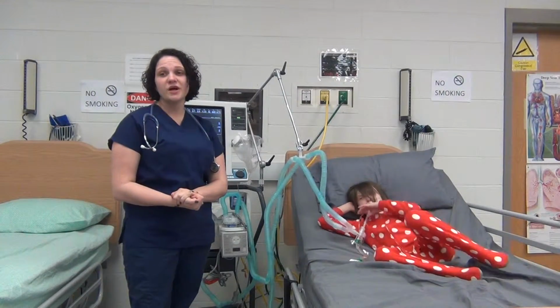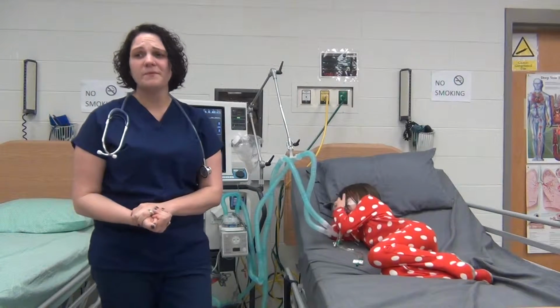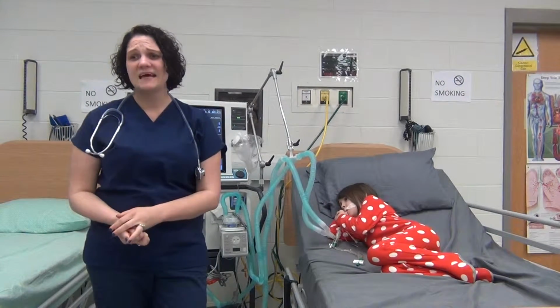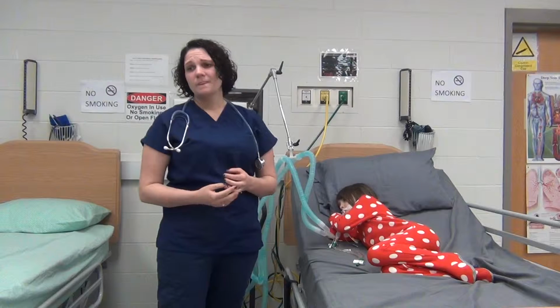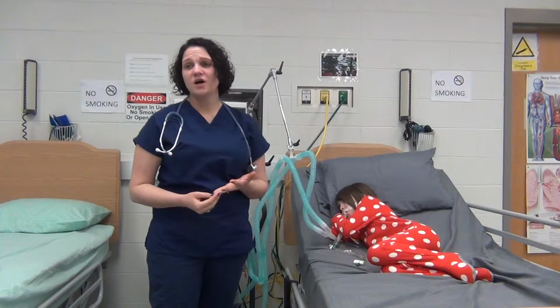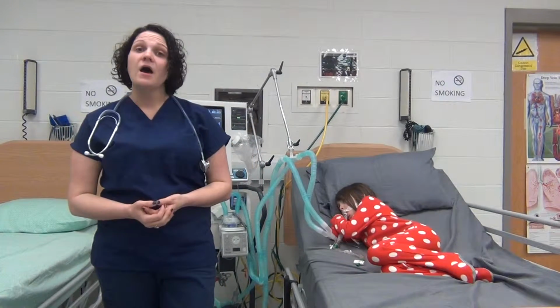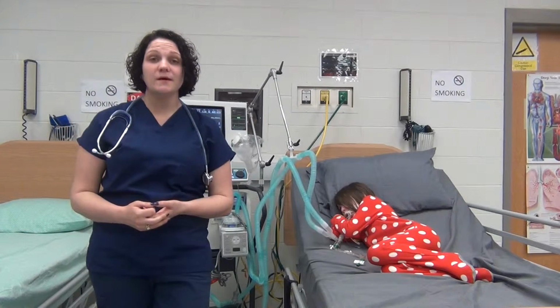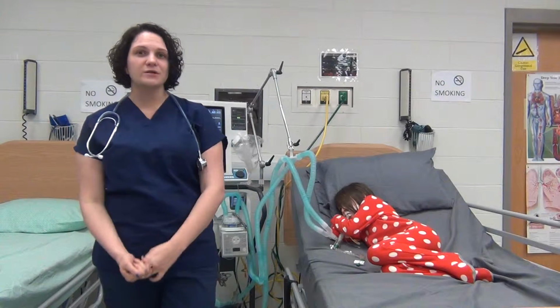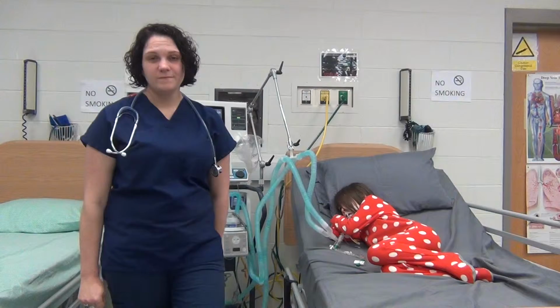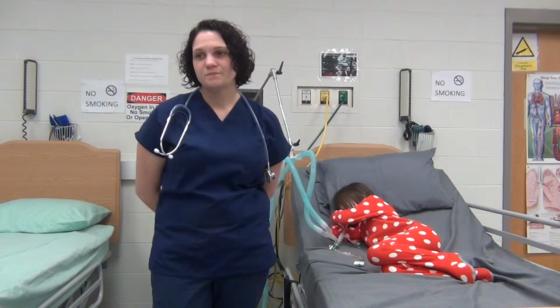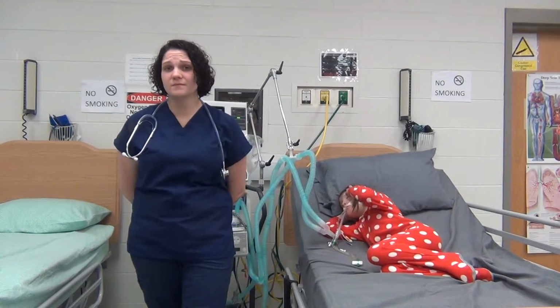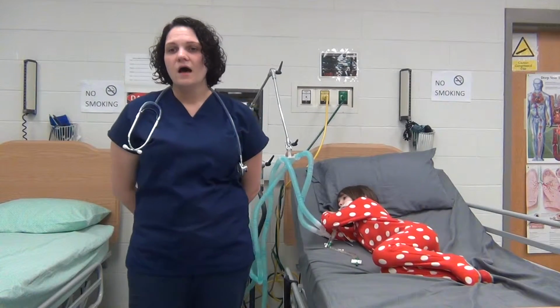I would manage her FiO2, pressure support, and PEEP by leaving them on their current settings because you can wean a patient off of the vent on an FiO2 of 35% and a pressure support and PEEP of 5 centimeters of water pressure. Those are good settings to wean off of.